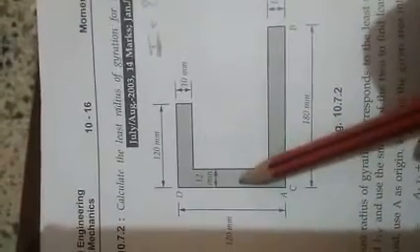So this is the given section. You can see here very clearly. Here the height is 120 from outer to outer, from here to here it is 120. Next, from here to here the length is given as 180. Here the thickness is 10, here the thickness is 10, but here the thickness is 12.